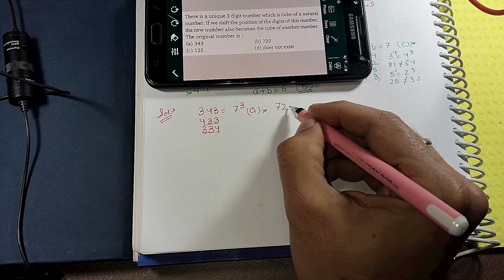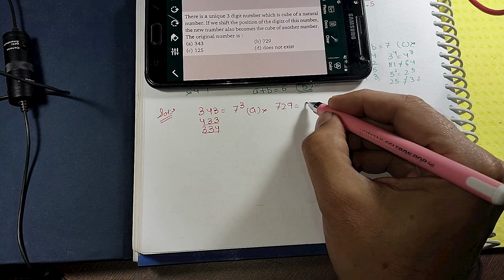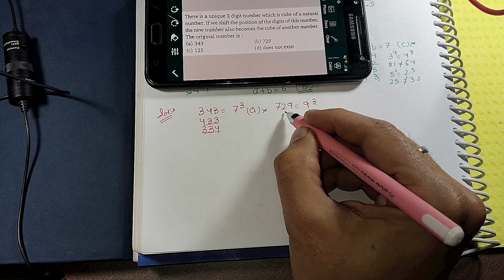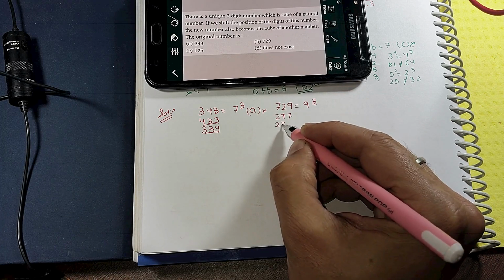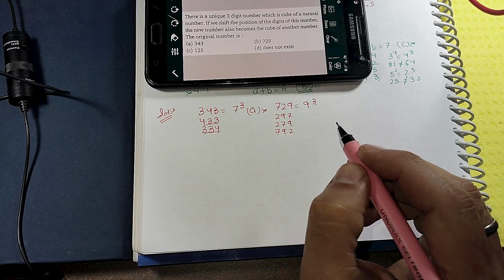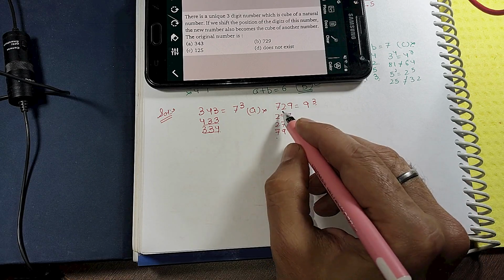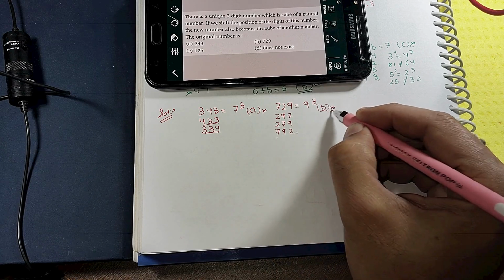Now moving to option B, that is 729. Now 729 is the cube of 9. Now we'll rearrange the number, so it can become 297, or 279, or 792, right? Or 729. So this is the cube. All these others are not cubes, so we can say option B is also not our answer.